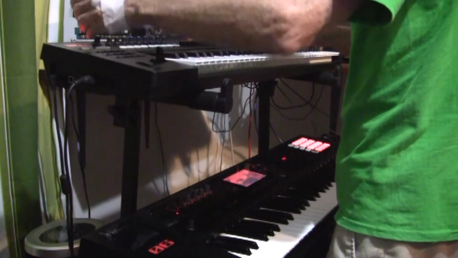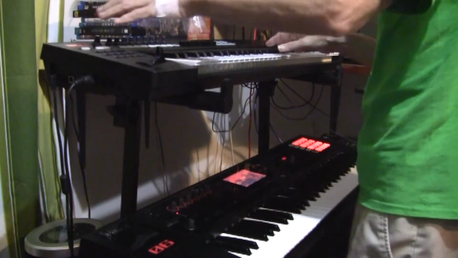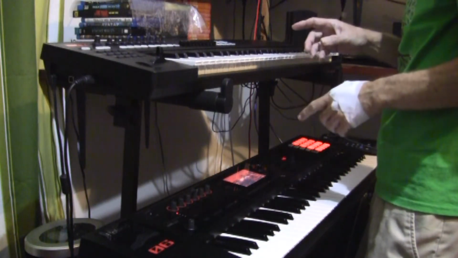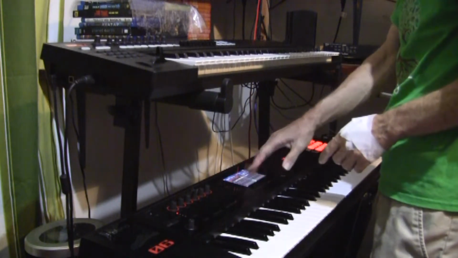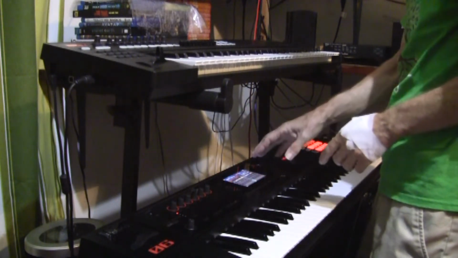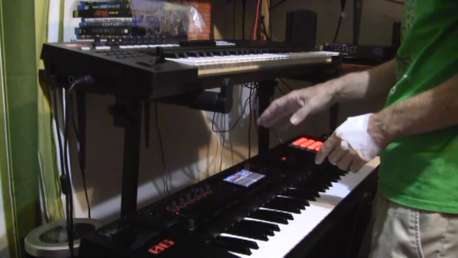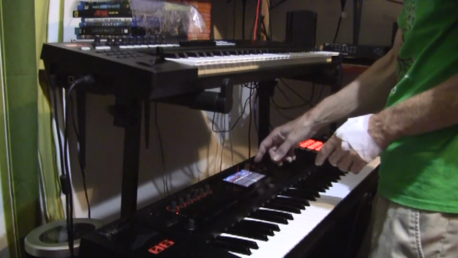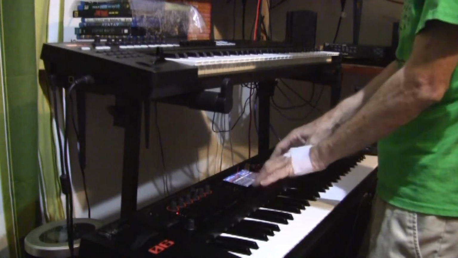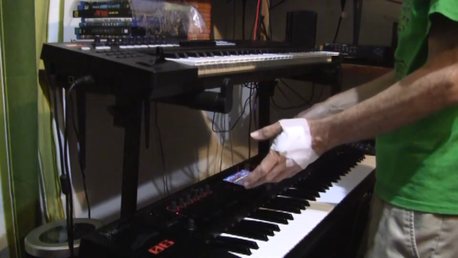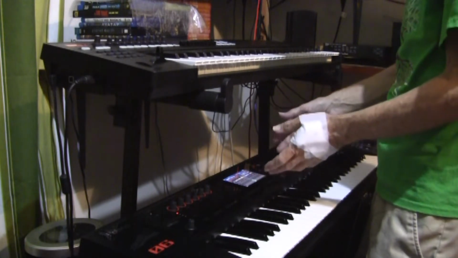Alternatively, if you want to leave your external keyboard at a fixed MIDI channel and you want to change your tone internally, all you have to do is to select the sequencer screen, and then you can put your cursor on the particular channel and press the buttons or rotate the wheel to change the tone to whatever you want it to be.